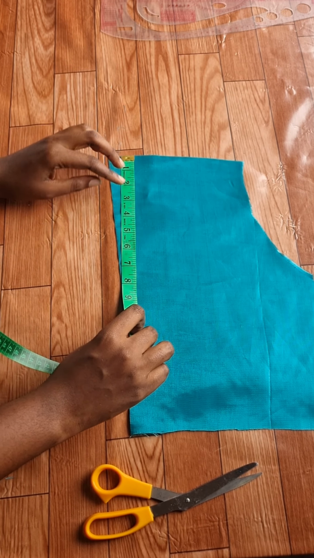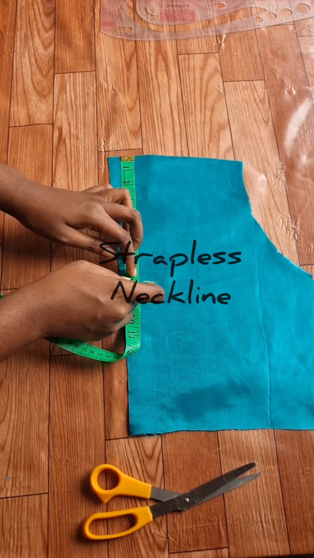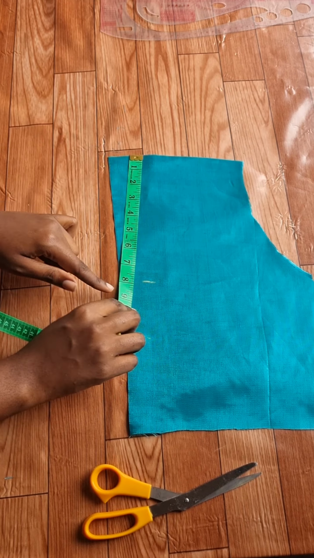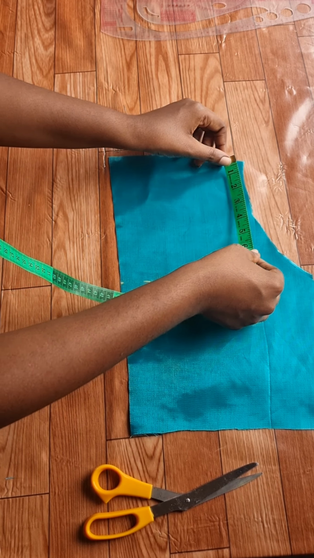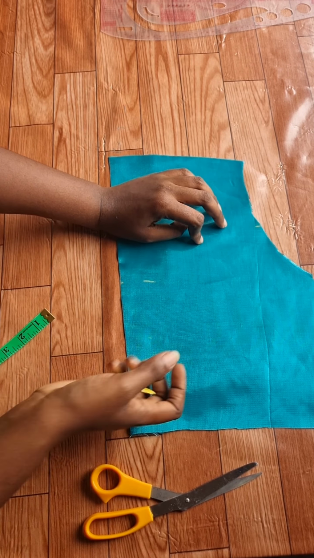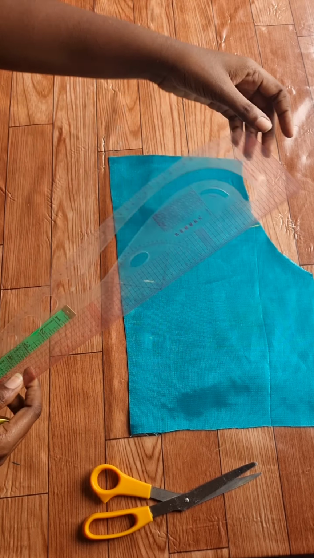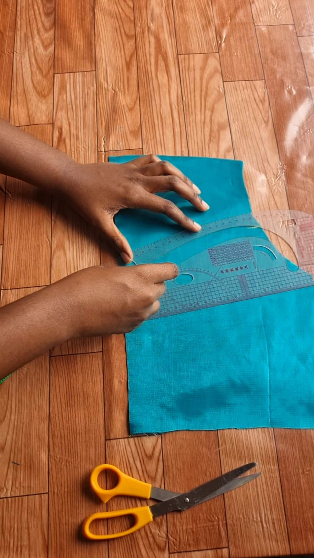Now the 13th neckline here is a strapless neckline. Go on to mark your chest line, which happens to be 8 inches here. Then mark the center point of your armhole and then connect these lines in a curve manner to the center front. Okay, using any desired shape of your choice.